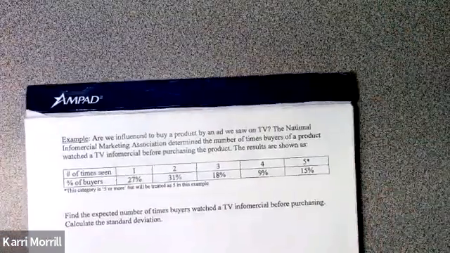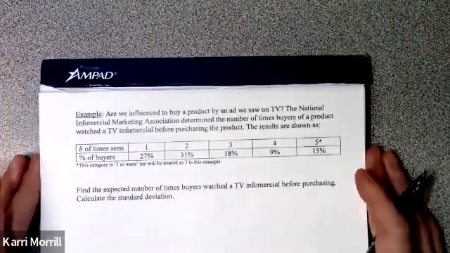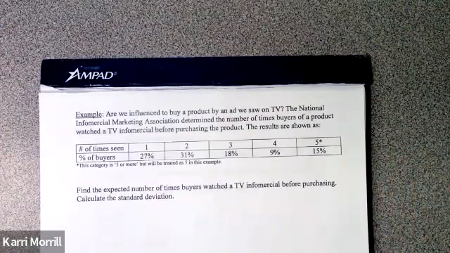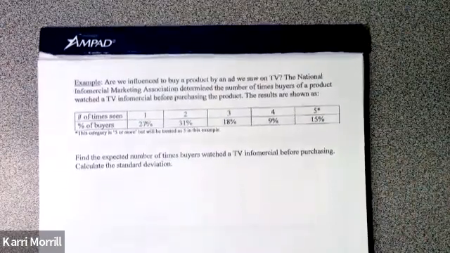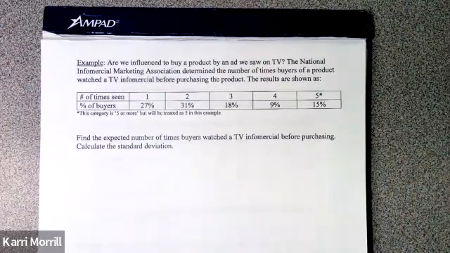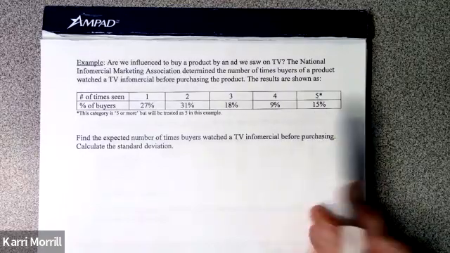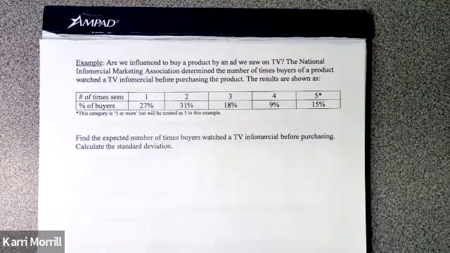The next example: are we influenced to buy a product by an ad we saw on TV? The National Infomercial Marketing Association determined the number of times buyers of a product watched a TV infomercial before purchasing the product. The results are shown. This category is 5 or more, but will be treated as 5 in this example. So they're saying this would just represent anything above 5. That's what that little writing means.